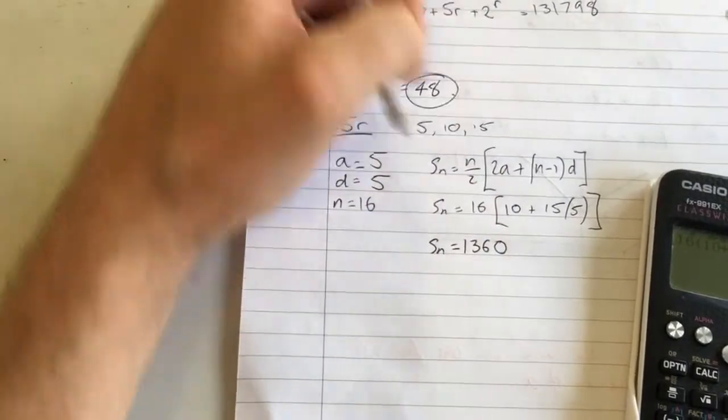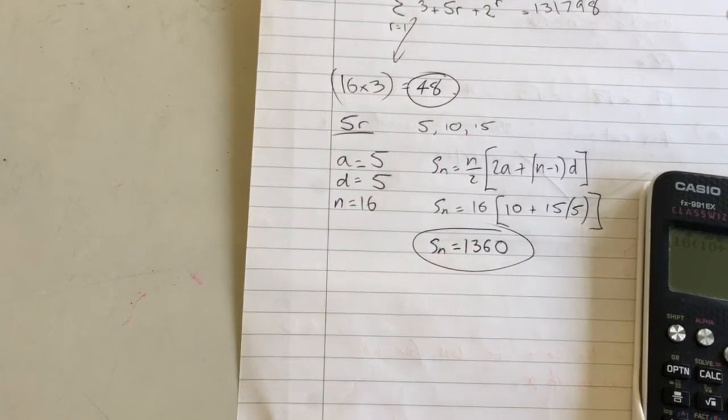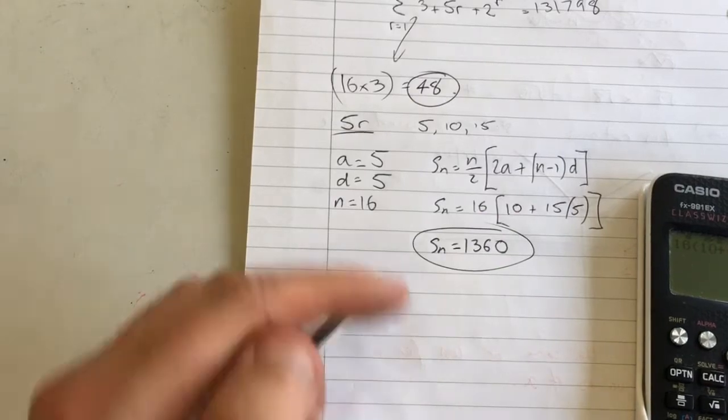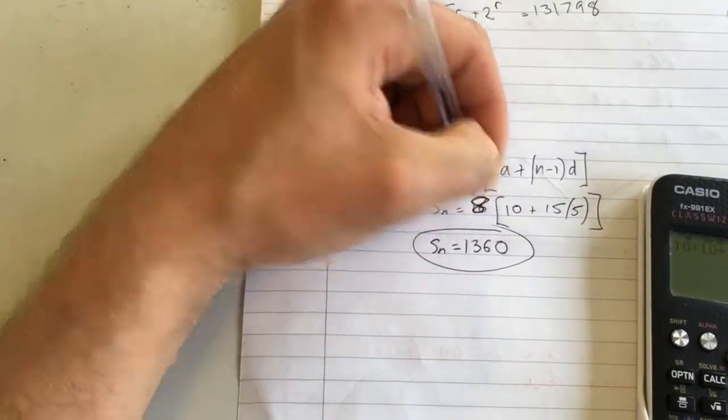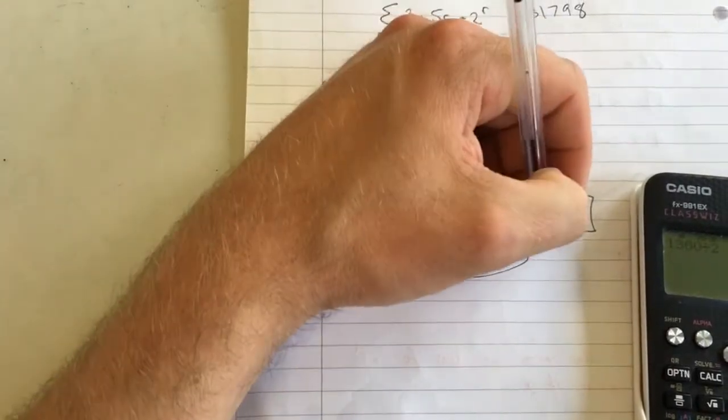So we've got 48, 1360. Is that right? Something's gone wrong here. Sorry, that should be an 8, so we need to half that. Tired day. So this should be 680.